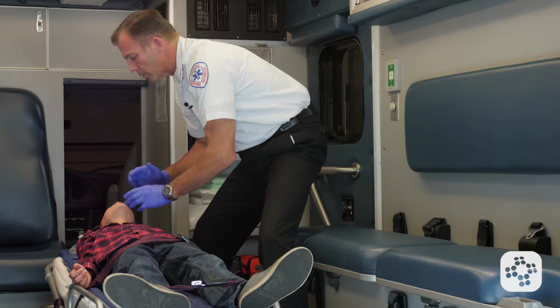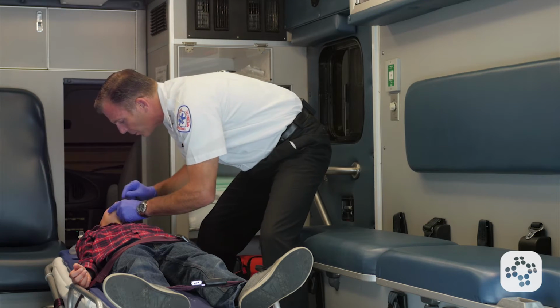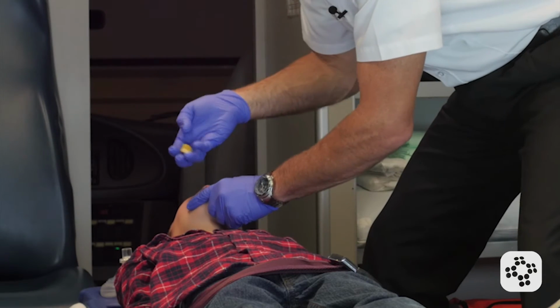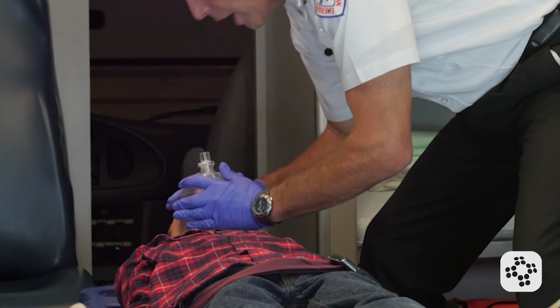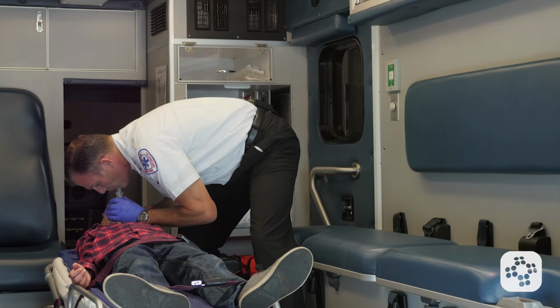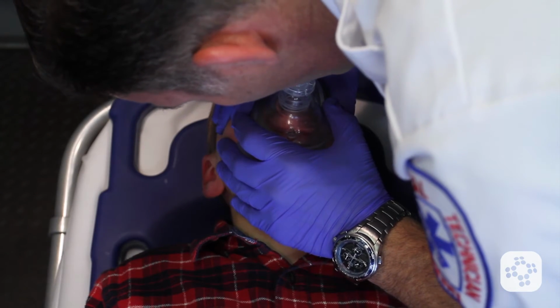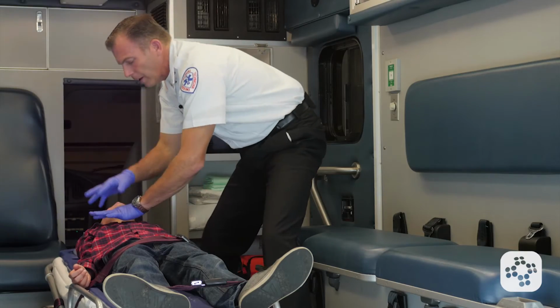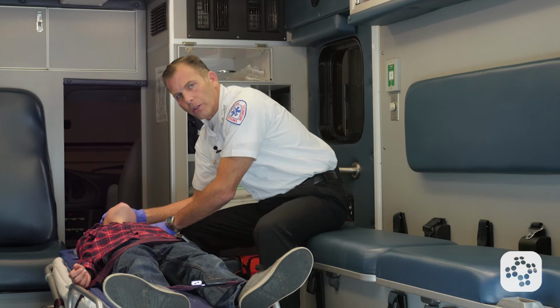After the 30 chest compressions, I look in the mouth. And if I see something, I'm going to go in after it. Pull the object out, and now attempt my rescue breath. Breath went in. Second breath went in. Now is when I'm going to check for a carotid pulse.